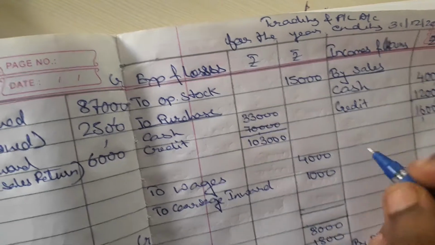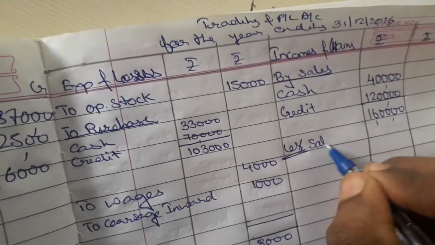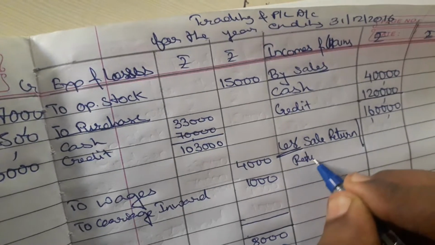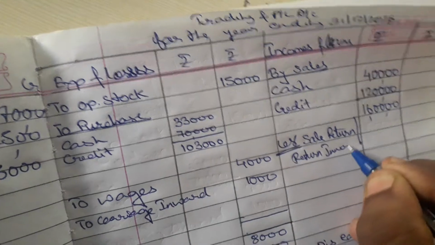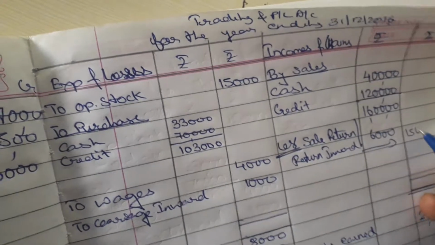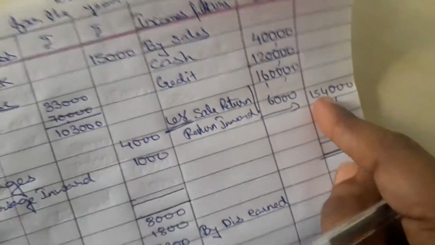From 1,60,000 we have to less what? We have to less sales return. I'll call it as what? Return inwards. Okay, so that is how much? 6,000. That will come down to 1,54,000. Clear with this? 1,54,000.